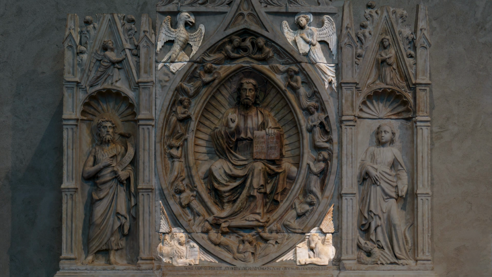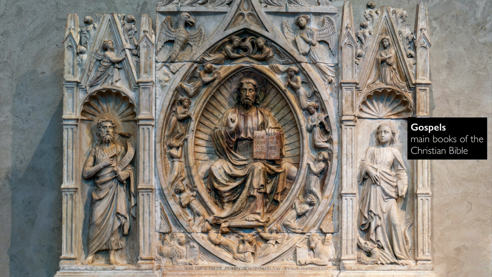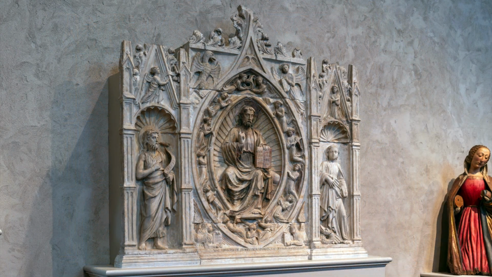Matthew, Mark, Luke, and John, the authors of the four Gospels, the main books of the Christian Bible. Together, they tell us the story of Christ's life, miracles, and death. And this is why they are such common symbols in what we call the Middle Ages, for instance, in this image where they're just outside of this mandorla in which Christ sits.